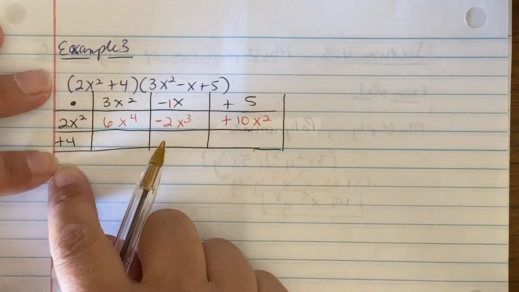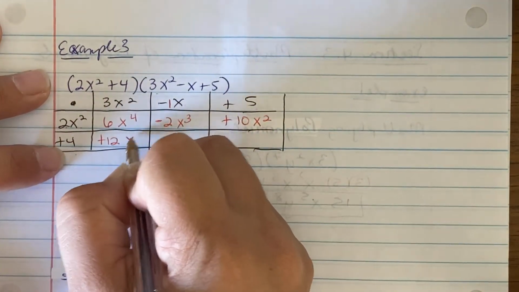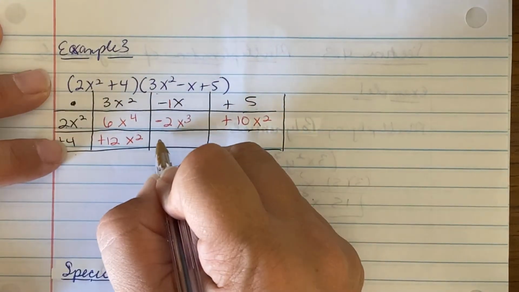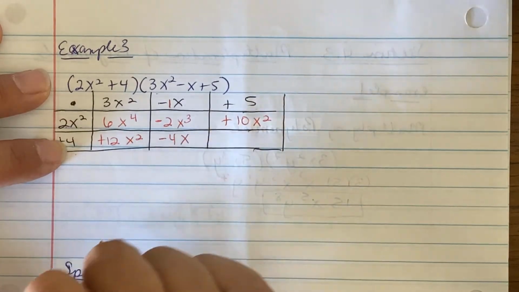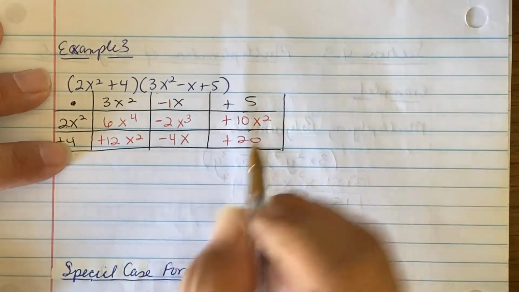Then you go to the next row. 4 times the 3, that's a positive 12. X squared slides down. 4 times the negative 1 is negative 4. X by itself slides down. Positive 4 times positive 5 is positive 20.